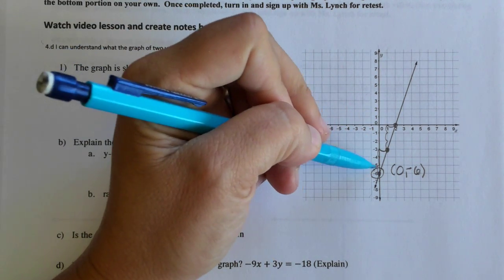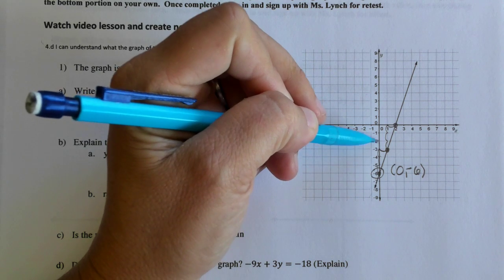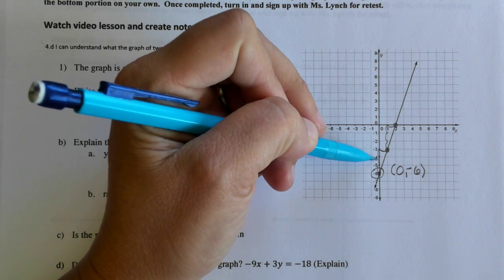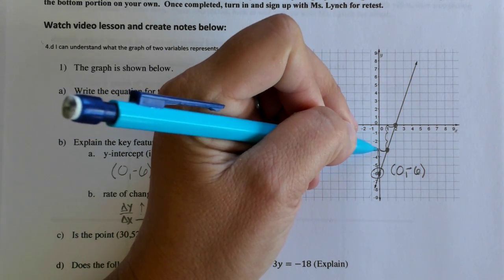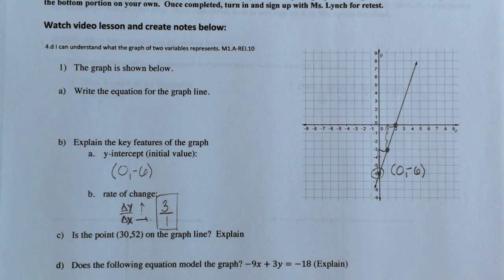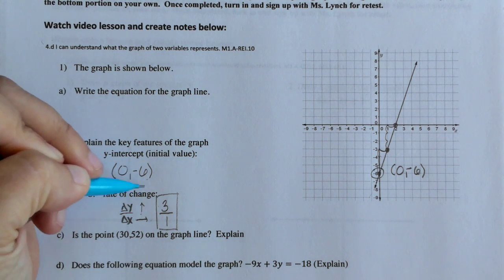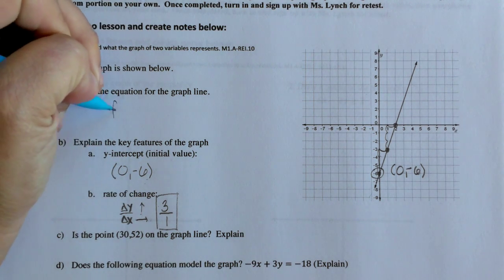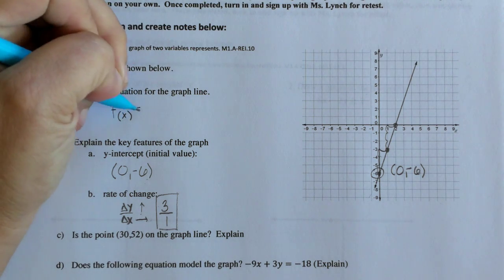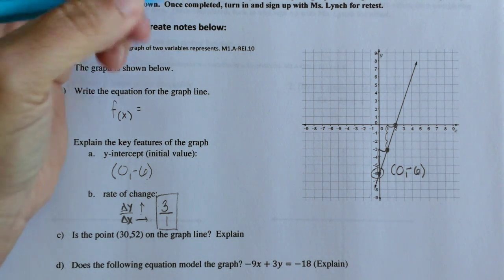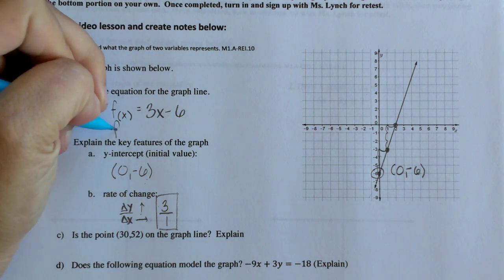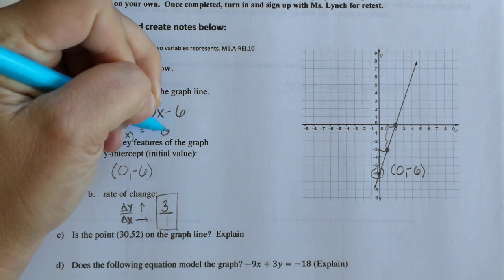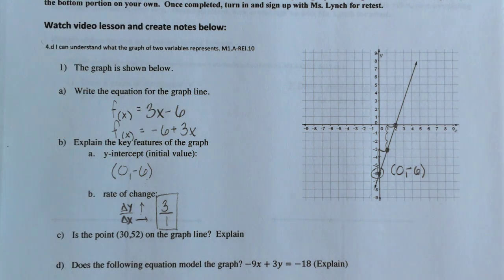Now the reason why I can just count squares here is because the scale is going up by 1. But be careful because that could get you into a problem if the scale was going up by 5s. When I was doing my hops, I'd have to be hopping by 5s. So make sure that you're paying attention to that scale when you do it. So I've got my two pieces to make my equation. So my equation is going to become f of x, which is standing for y. So f of x, the function of x, is going to be 3x minus 6. This could also be f of x is negative 6 plus 3x. Either one's going to work. Doesn't matter what order we go in.